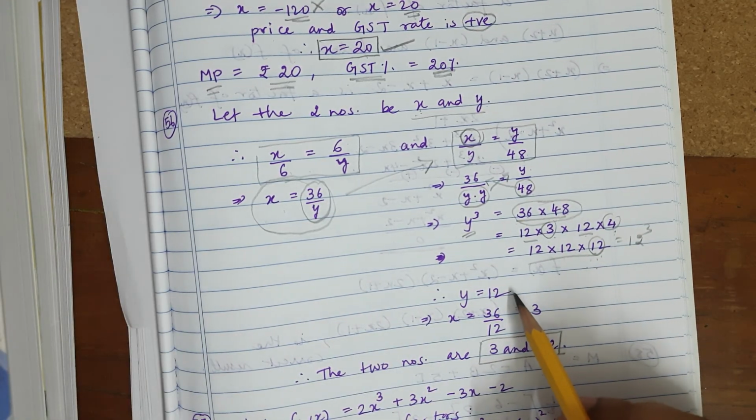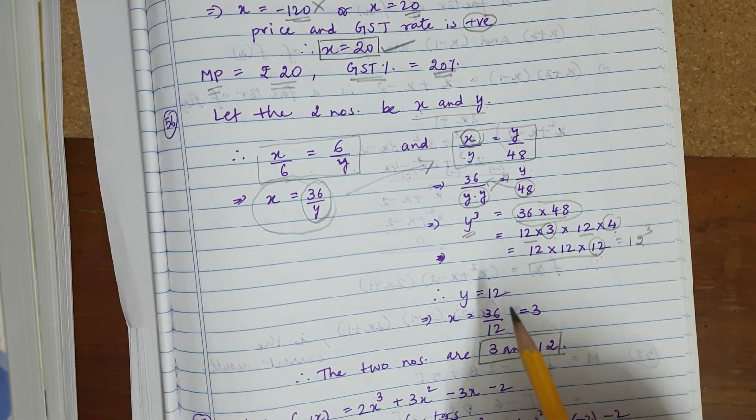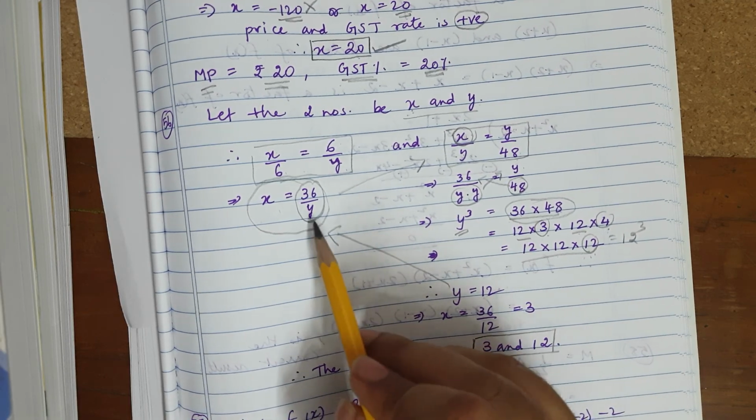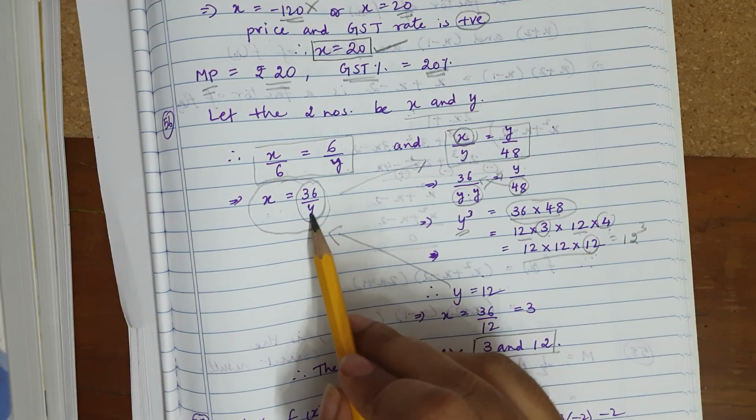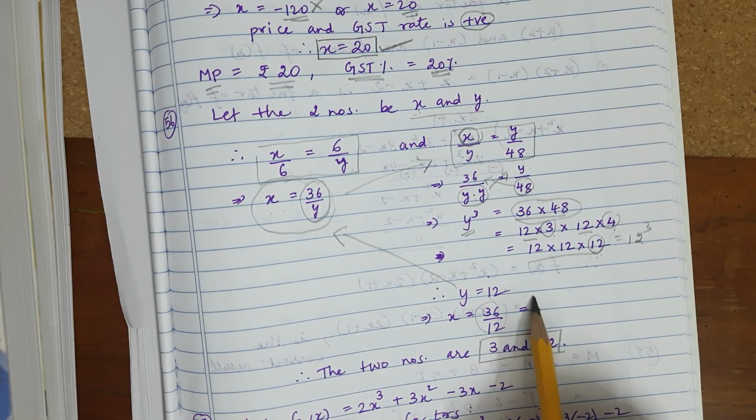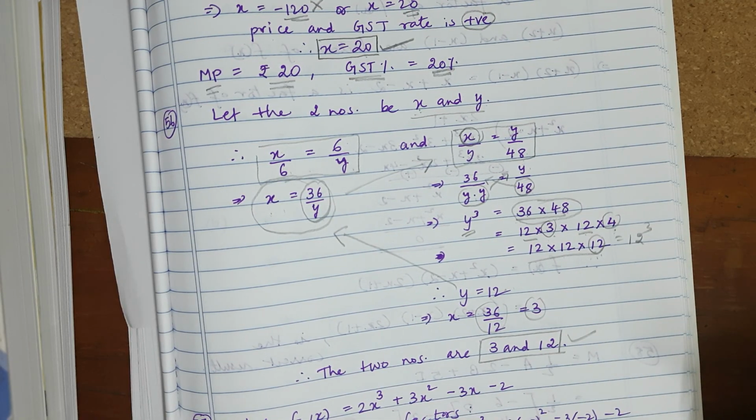Now that I have the value of one variable, y equal to 12, I can substitute in this equation, x equal to 36 by 12, which is equal to 3. So the two numbers are 3 and 12.